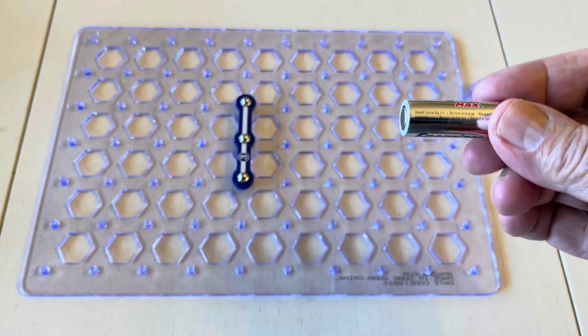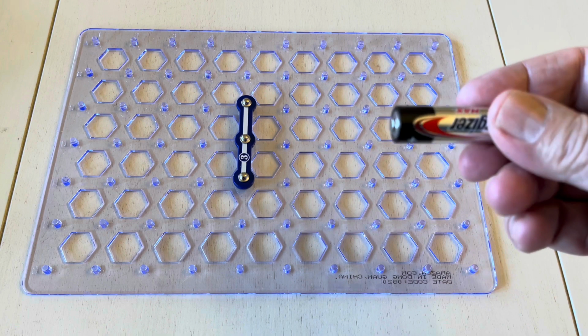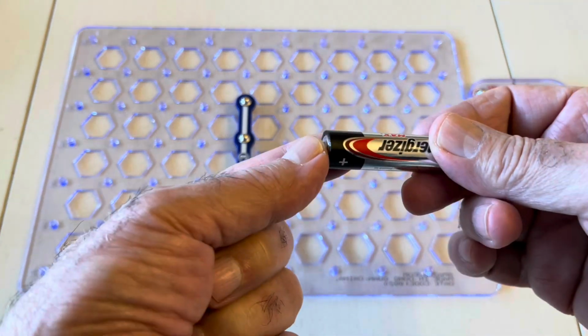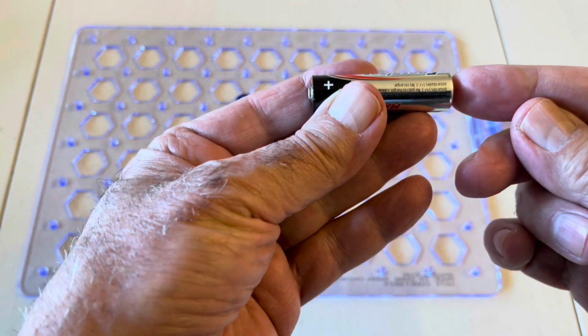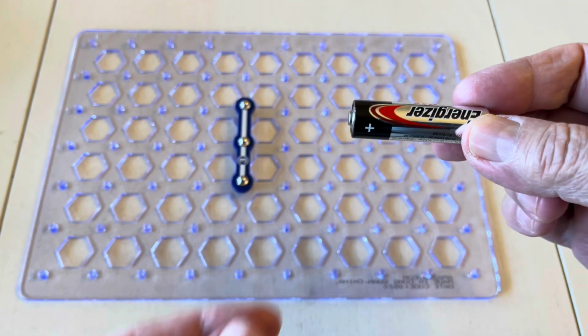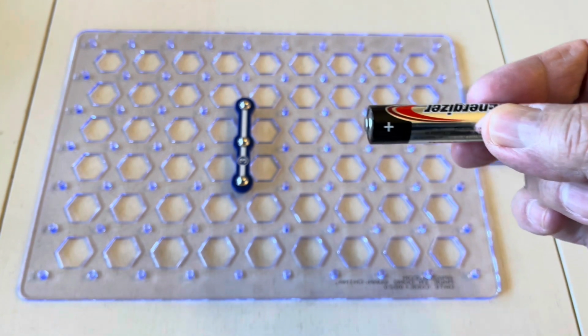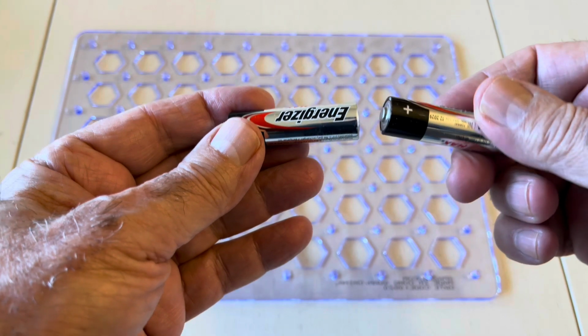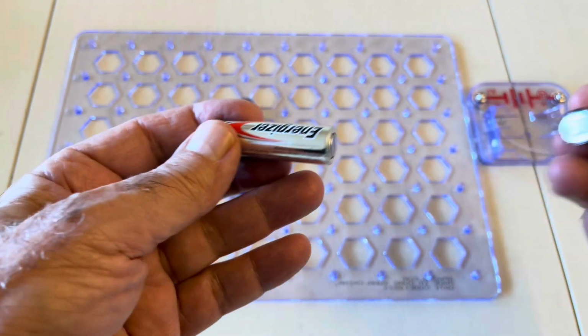So this is the first element that we were talking about, the battery, the source of energy. So it has lots of plus charges on this side, negative charges on this side. So it has energy stored, that's why you have to pay for it. Okay. We have another battery also. It's also plus and minus, 1.5 volts each.